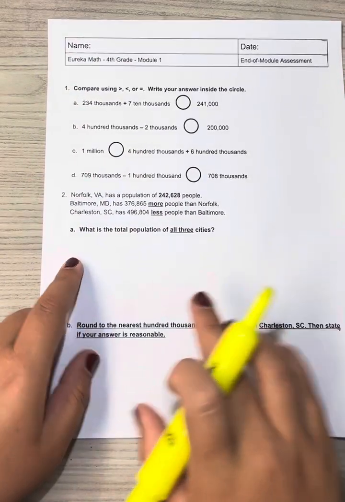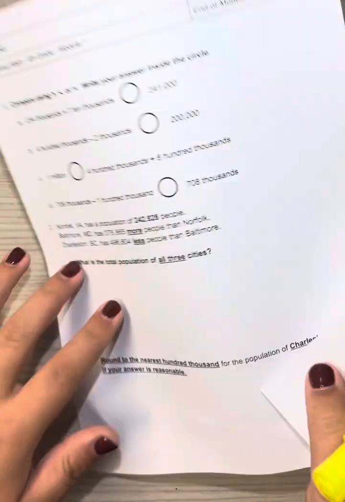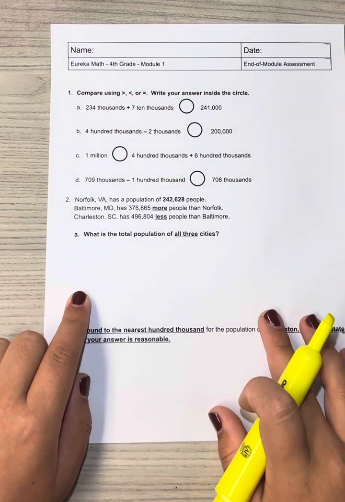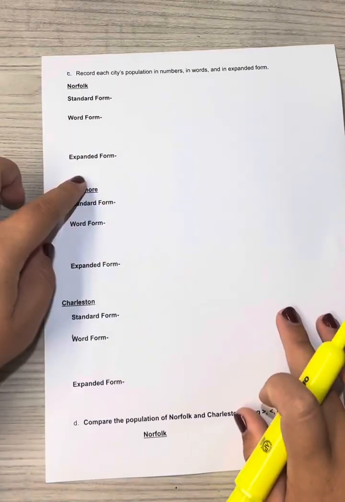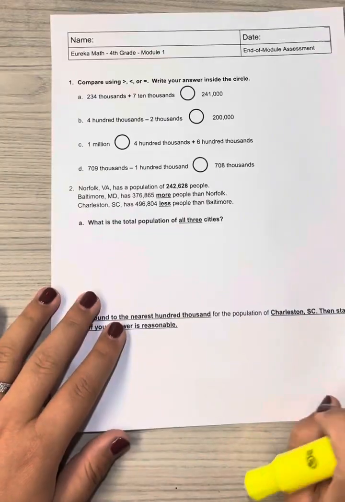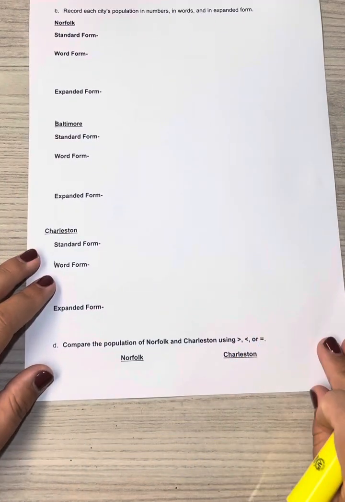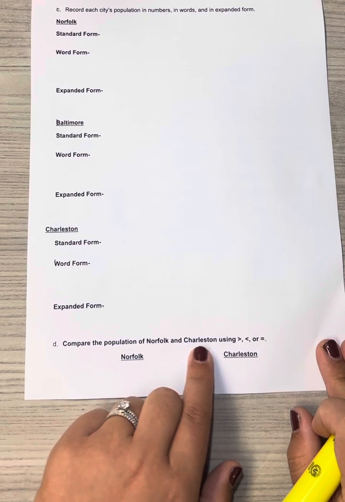So you got to flip back and say, what did I get for Norfolk? Then flip back and go. Baltimore, flip back, see what you got for Baltimore. Then flip back and write it. And lastly, Charleston. Flip back, what did you get for Charleston? Flip back, write it.